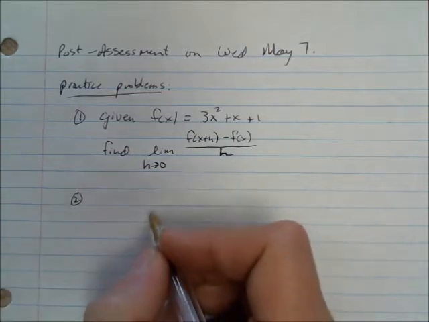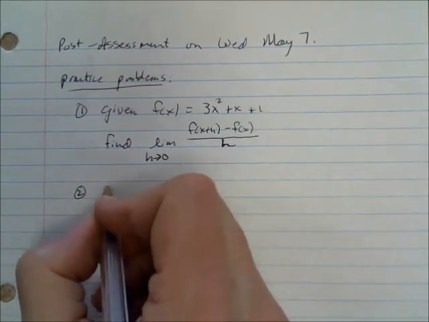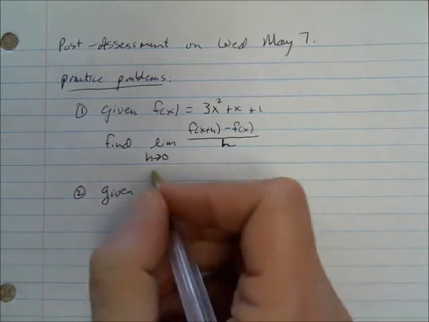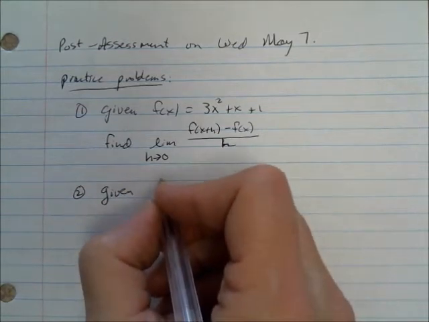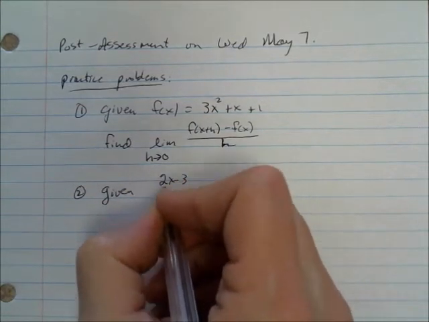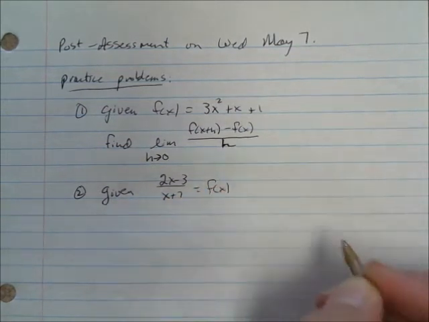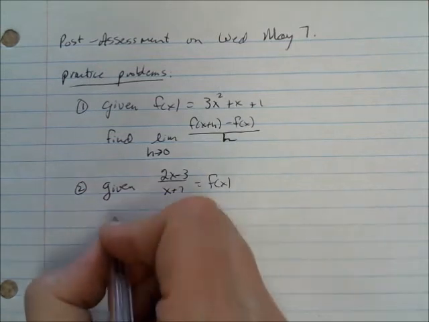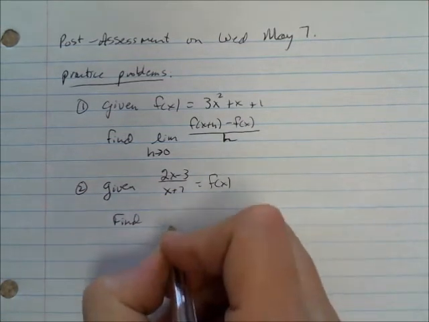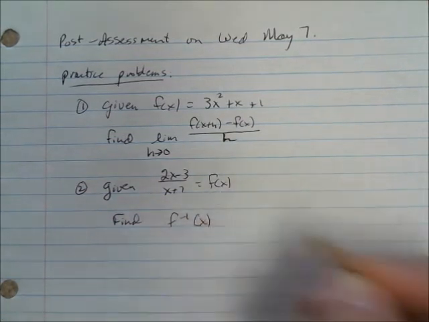The second problem I'd like you to do is if you are given the rational function, let's say 2x minus 3 all over x plus 7, that's f of x. I'd like you to find f inverse of x.